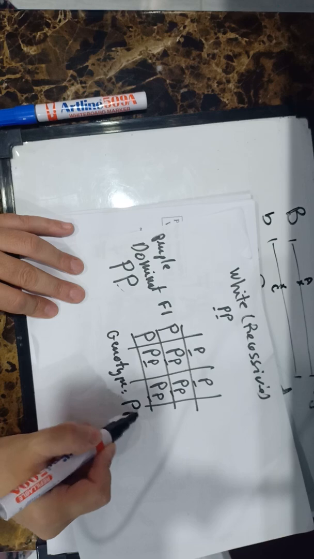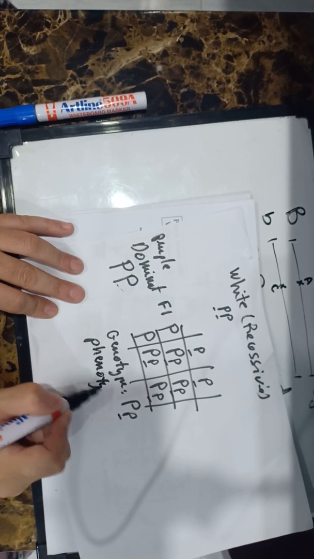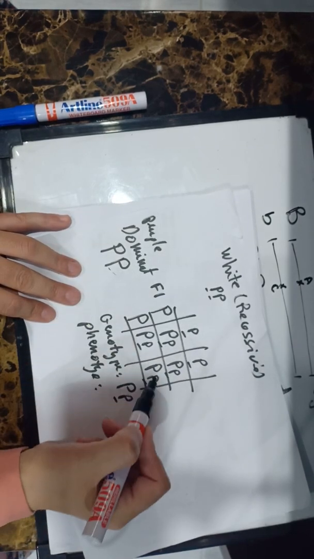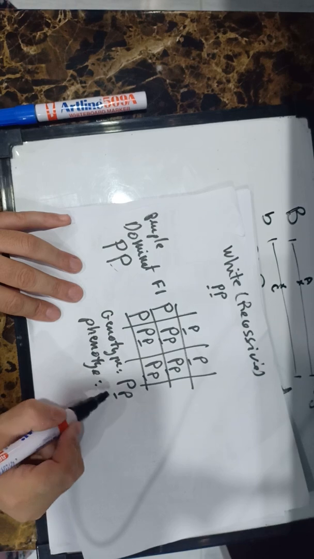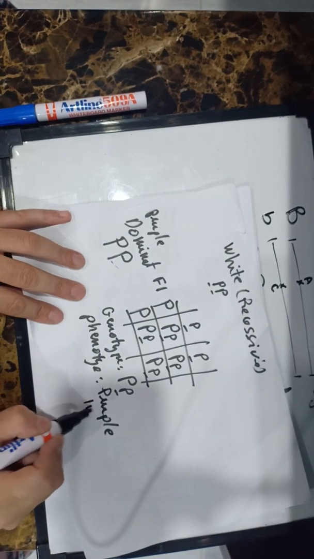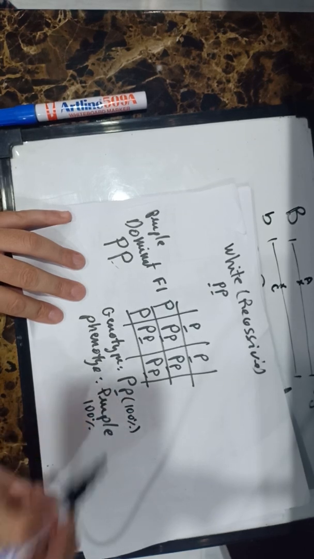All capital P, small p. What is phenotype? They all have capital P, so what will be the color? It will be purple. Purple, 100% of them. Here also 100%, no? You have to write the ratio.